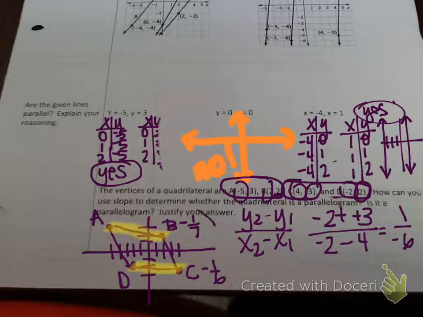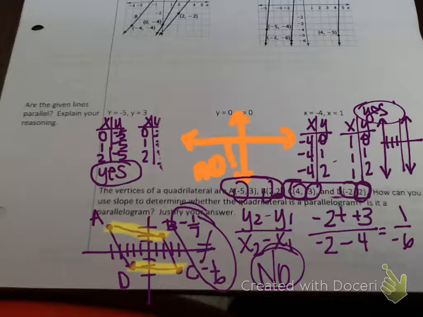Since those are not the same slope, they do not equal each other, this is not a parallelogram. And this is all the justification that you need. Proof that you found the slopes and that they're not equal, because these two lines are not parallel with each other. We got lucky and didn't check those first because I think those are parallel.